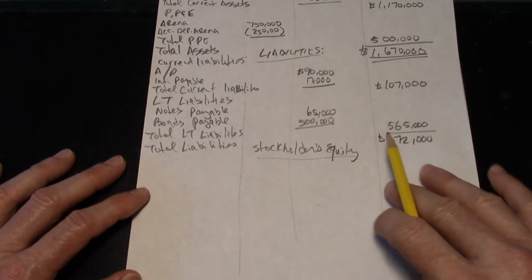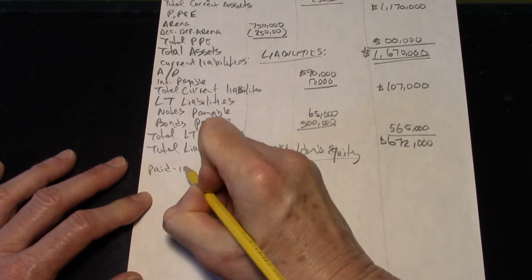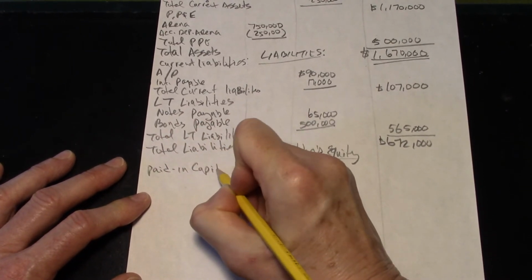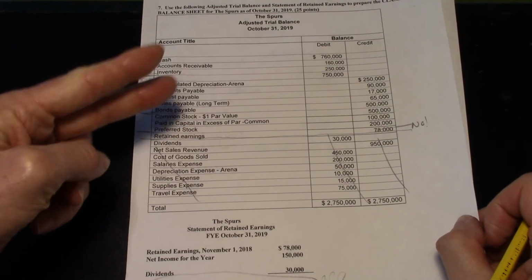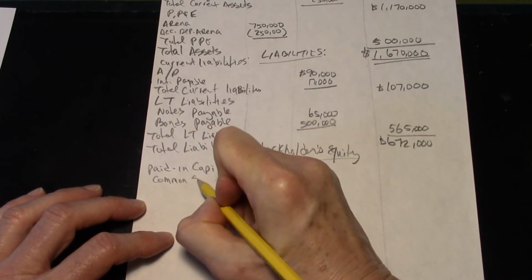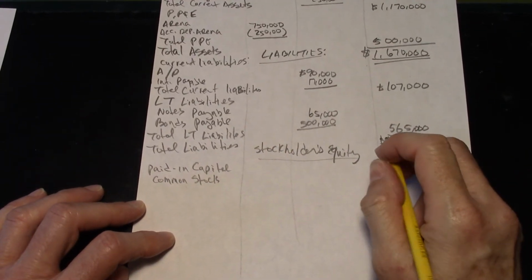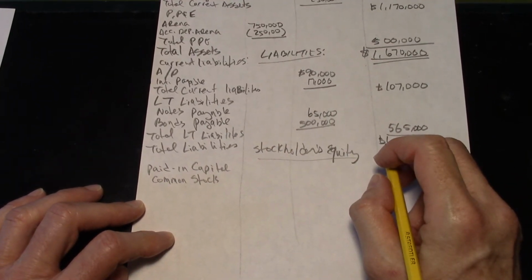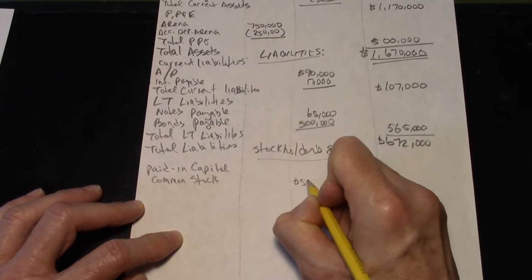So we need a new title here for paid in capital. And we got three. We got common stock, which is 500,000.